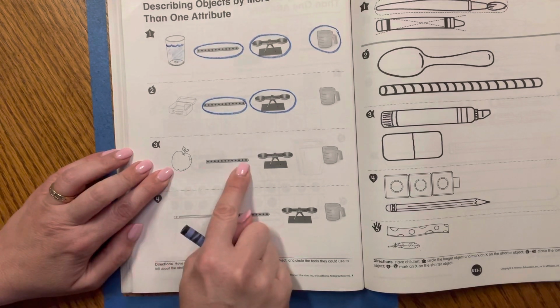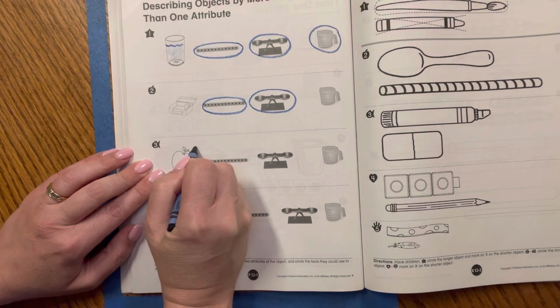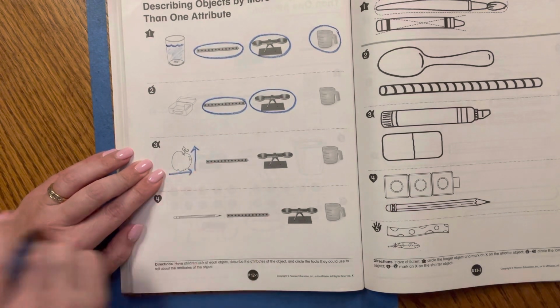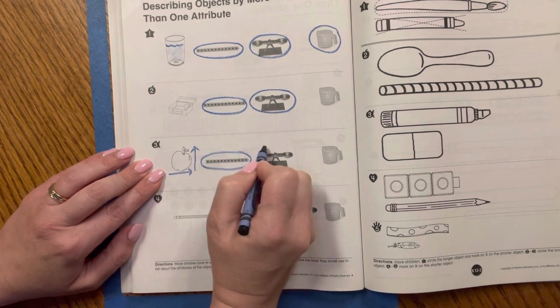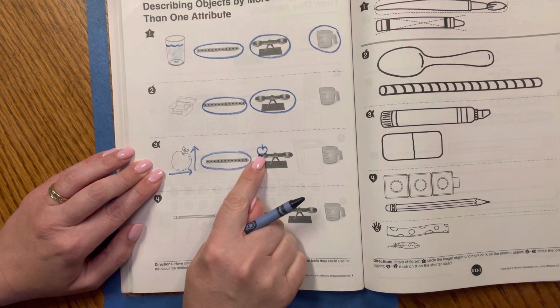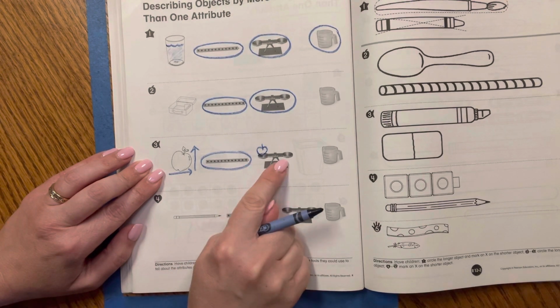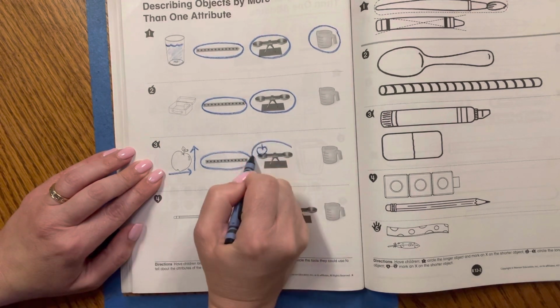How about an apple? Could I measure how long or how tall the apple is with cubes? Yes, I could. Could I put the apple here on the scale and weigh how heavy or how light it is if I put something else on the other side? Yes, I can.